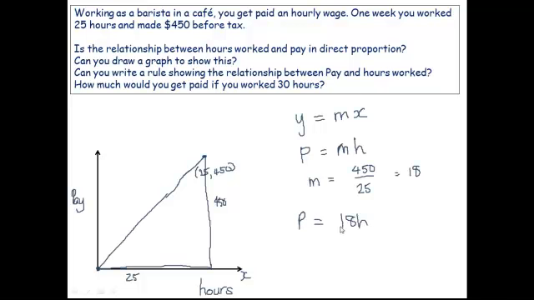So how much would you get paid if you worked 30 hours? So now you just have to work out that. You get 18 times 30 hours. So 18 times 3 is 54, so $540.